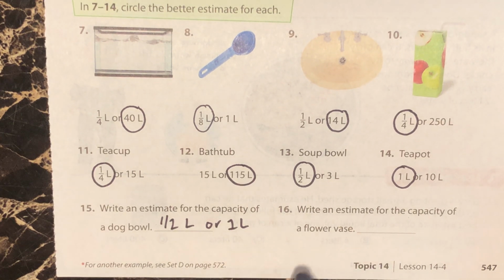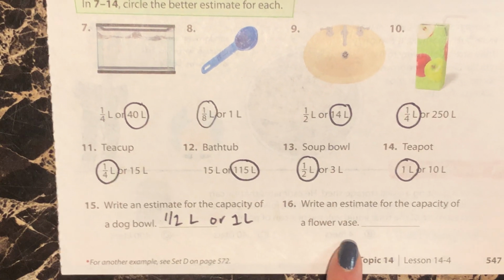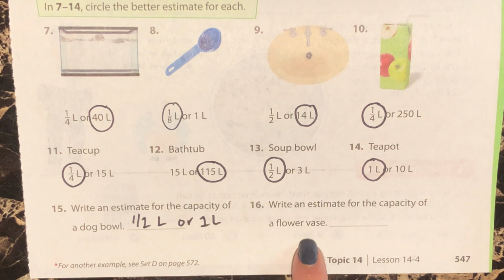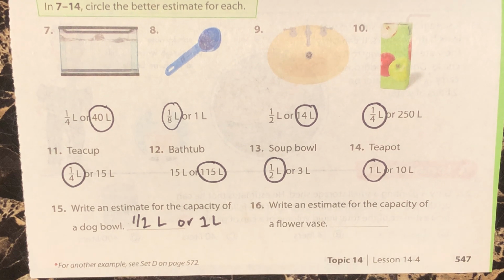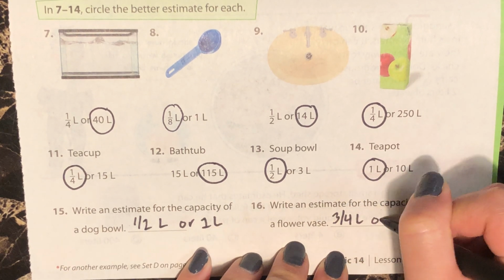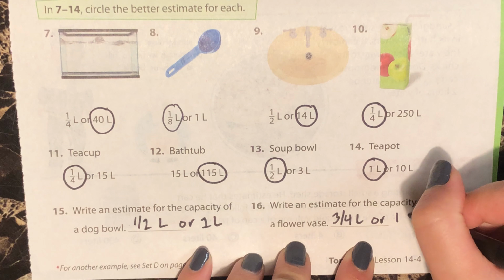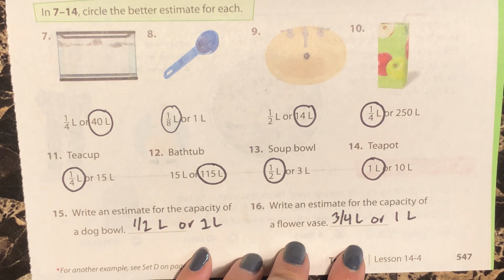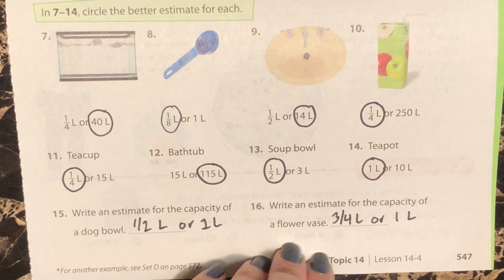Write an estimate for the capacity of a flower vase. So if Dad's ever bought Mom some flowers, what do you think to fill that whole thing up? I would say probably maybe 3/4 of a liter or 1 liter. Just kind of depends. You have to look at it. Okay? So let's look at these ones on the back.